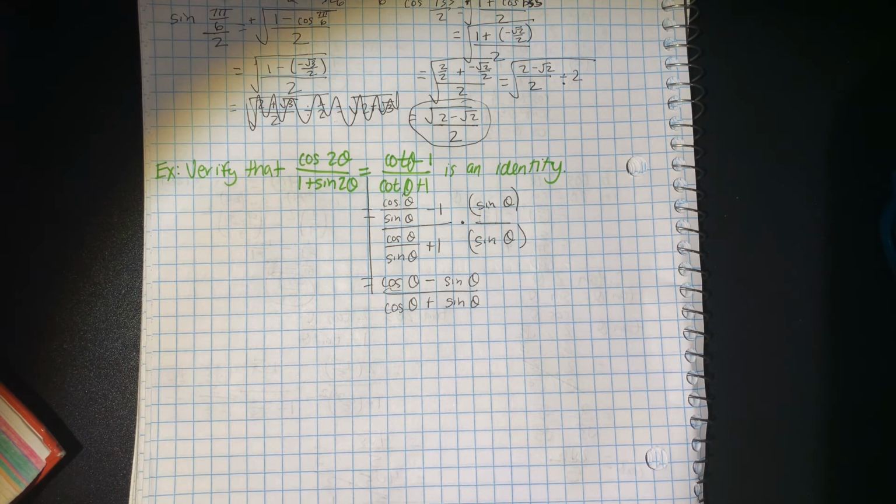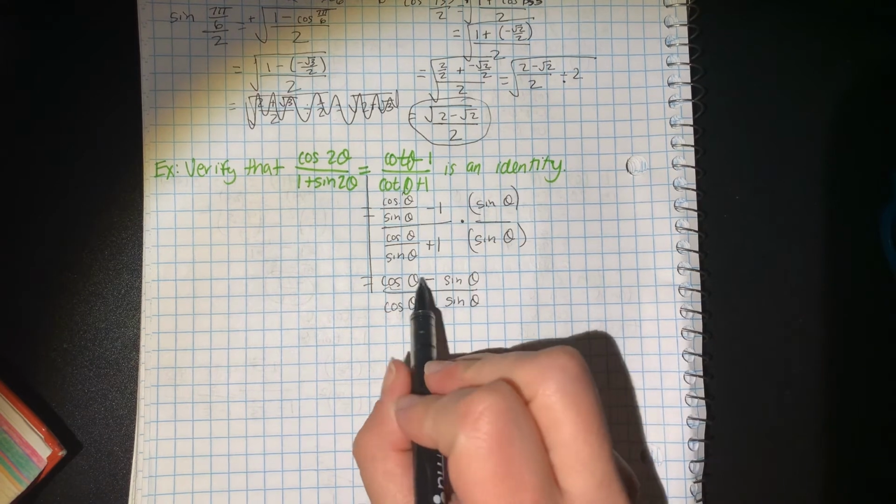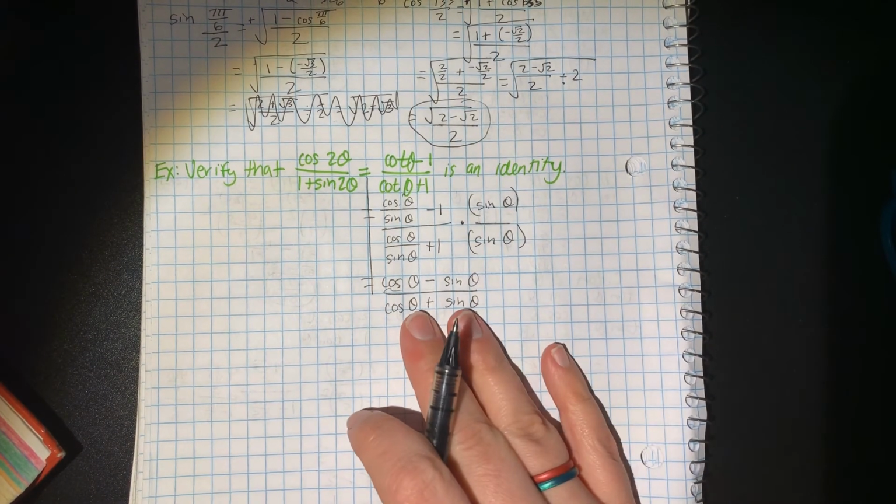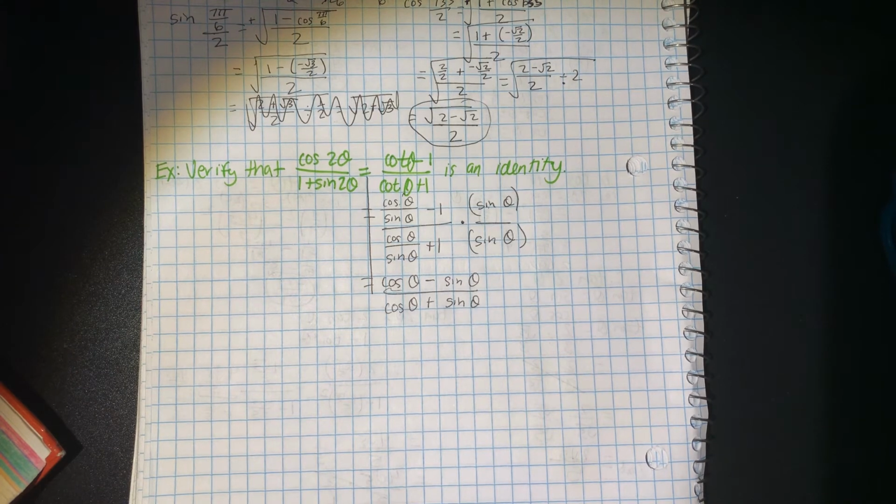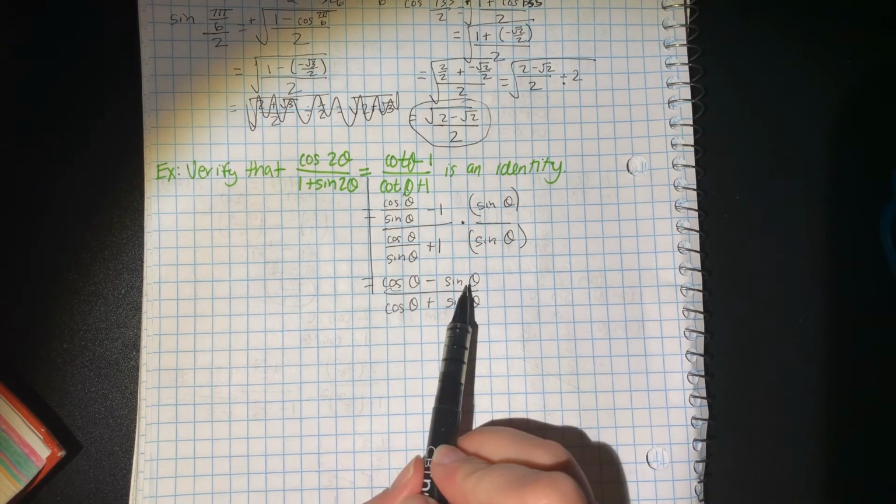We are going to see right here that I'm going to check something out to see what I'm seeing. Okay. So what this is telling me that I can do is I want to get the top to be cosine 2 theta, and cosine 2 theta is the same as cosine squared minus sine squared.